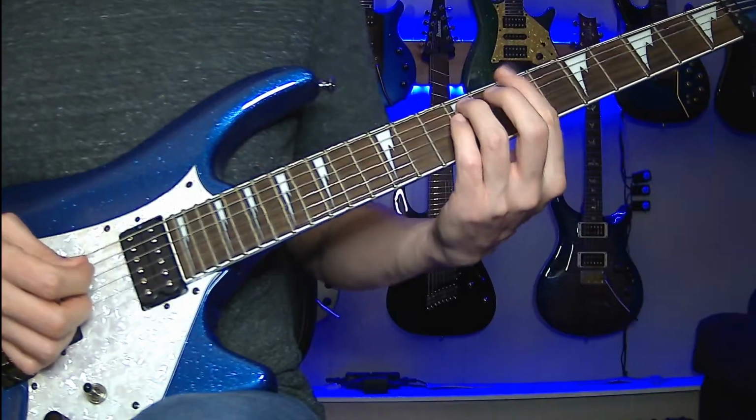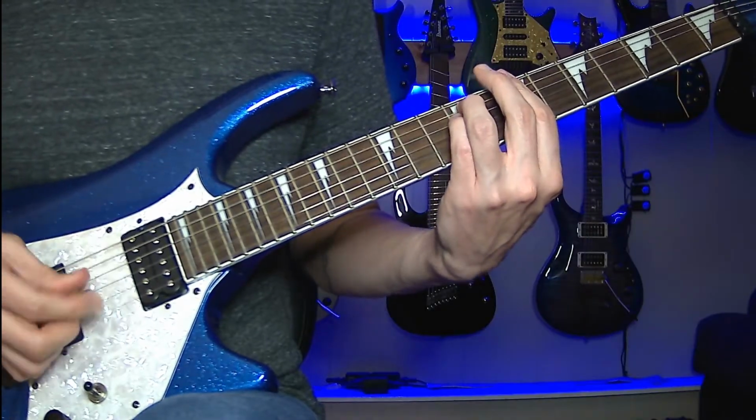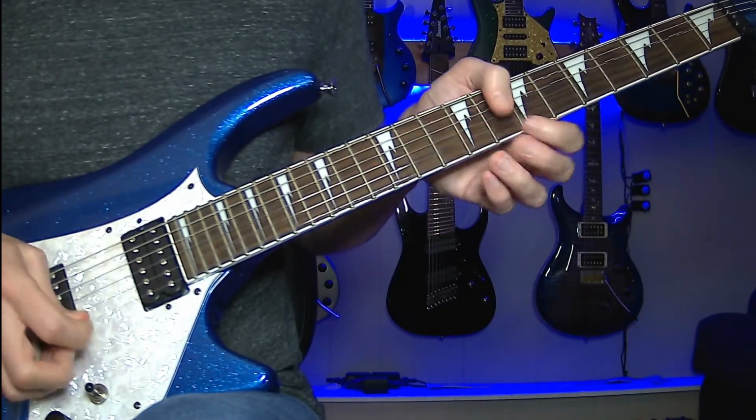The 4th interjection we have is a B minor chord, and these will be harmonics on the 7th fret on the G, B, and E strings. So we'll play the B minor. Again, trying to not let those notes ring together too much.